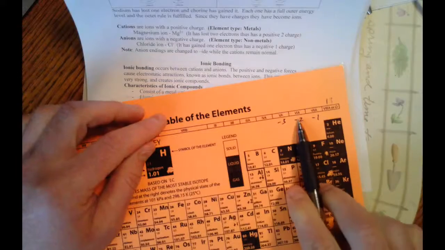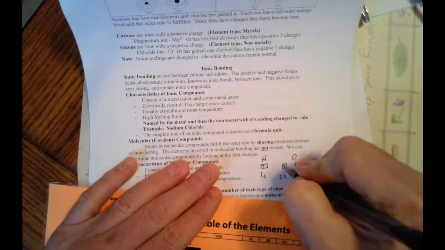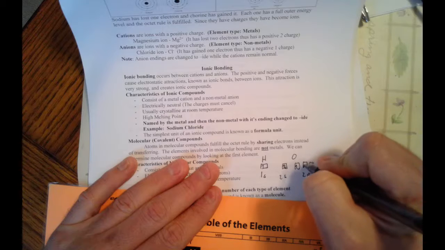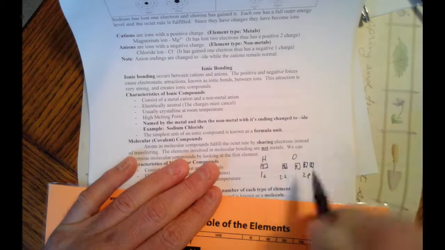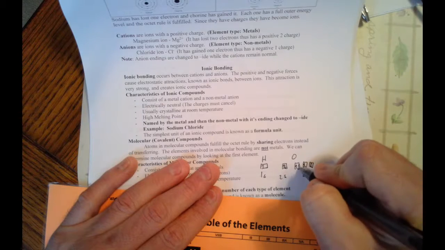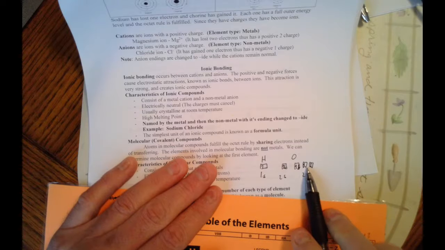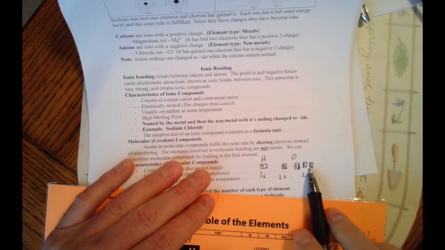So oxygen has 6. So here are the first 2, and then 1, 2, 3, so that's 2, 3, 4, 5, 6. Now what we will see is that oxygen has basically two unshared pairs in this 2p sublevel.